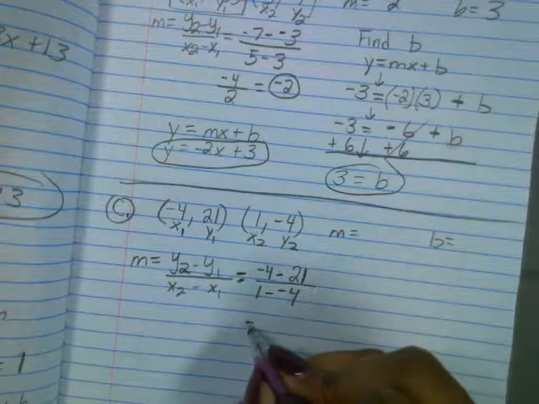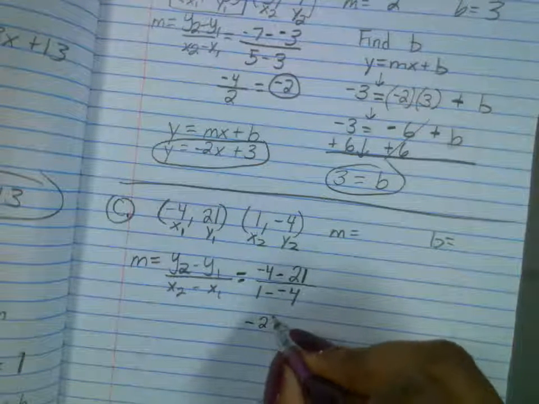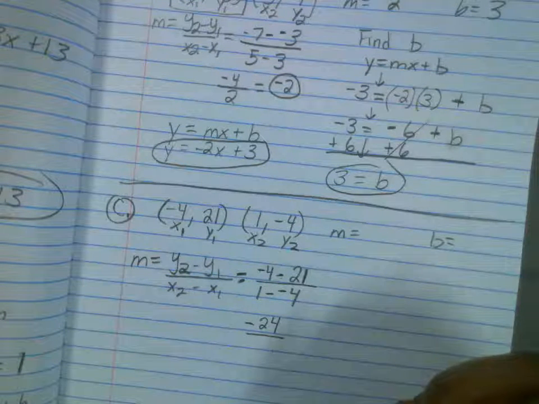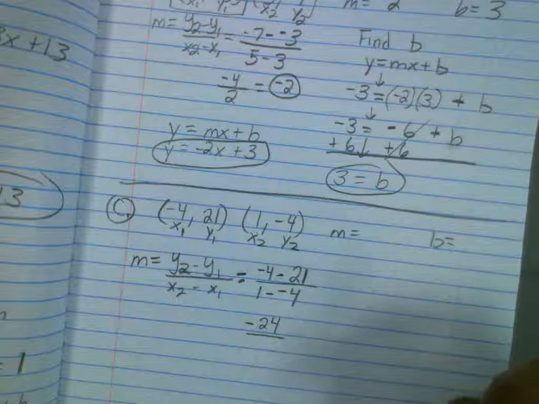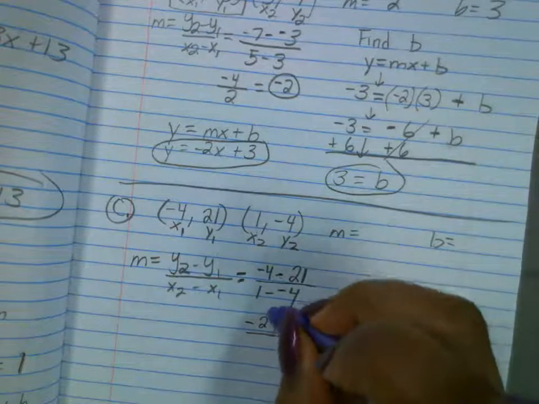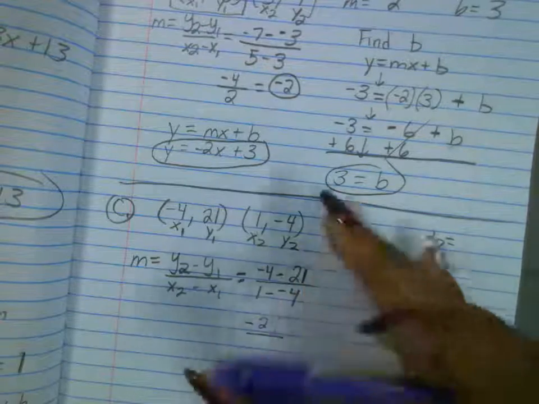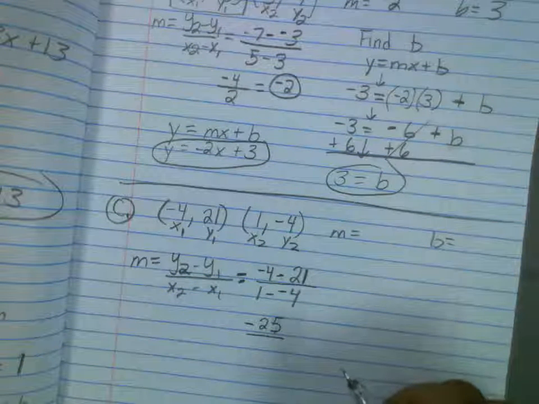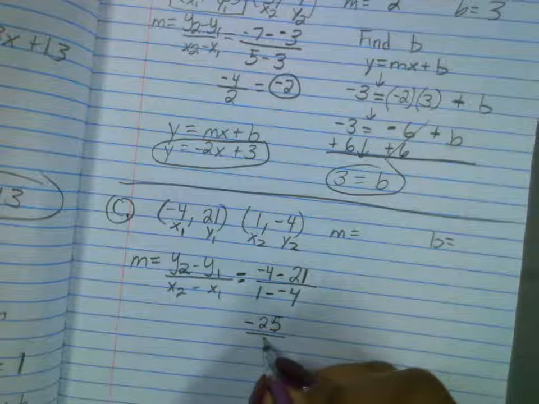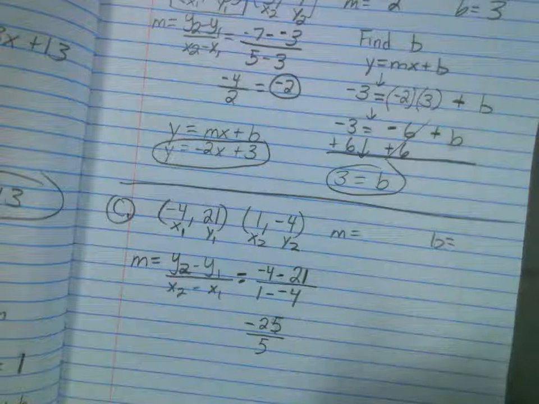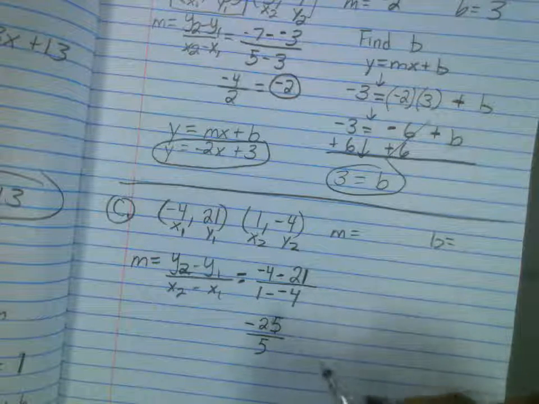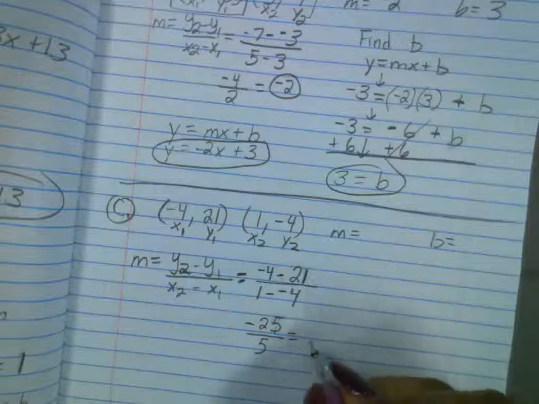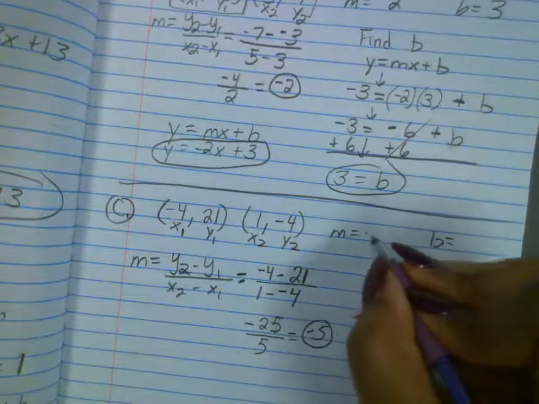That's going to be a negative what? -25. Oh, it's not 24. It's negative what? 25. Thank you, sweetheart. All right. So what do we get on the bottom? 5. So let's reduce that. What's -25 divided by 5? -5. So M is -5.